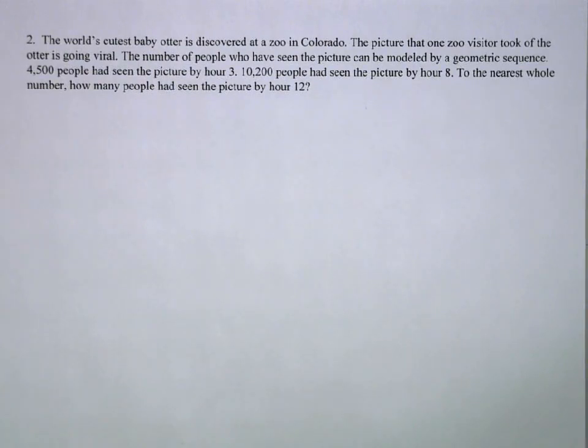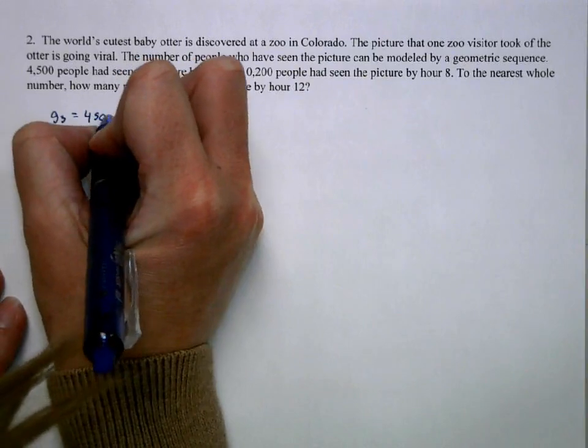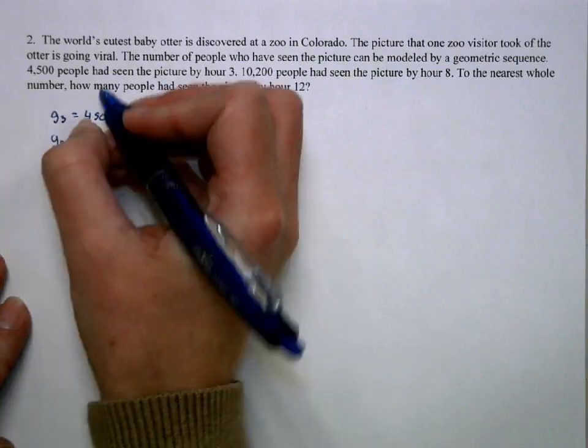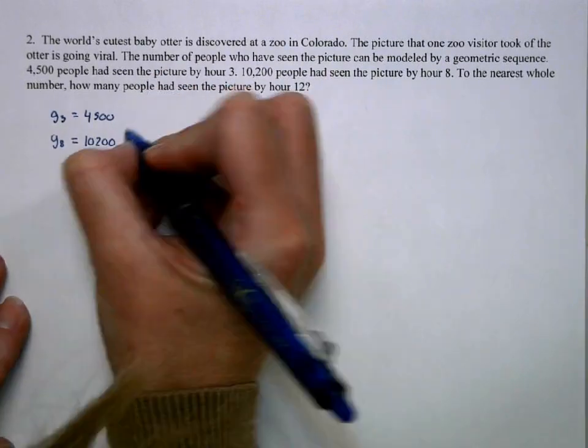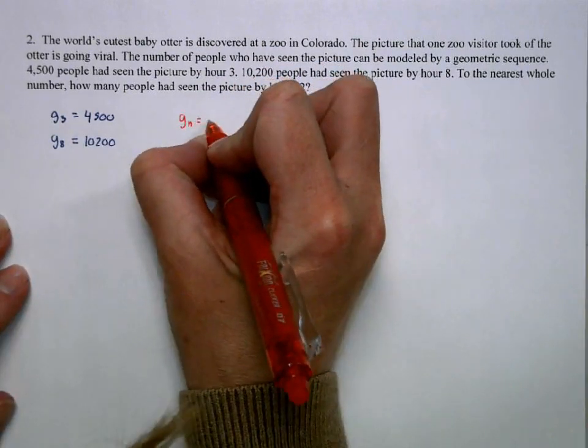The number of people who have seen the picture can be modeled by a geometric sequence. 4,500 people had seen the picture at hour 3, and 10,200 by hour 8. And we want to know how many people had seen it by hour 12. So my general equation for geometric is that. And then we'll plug in our values.